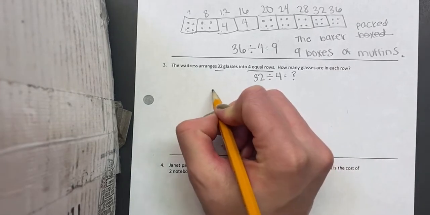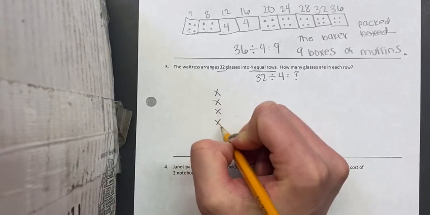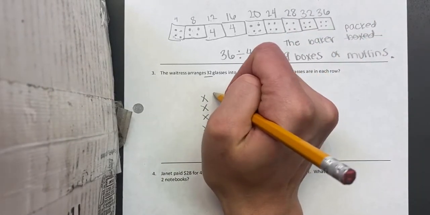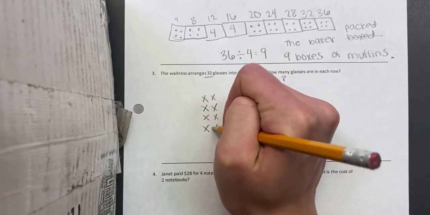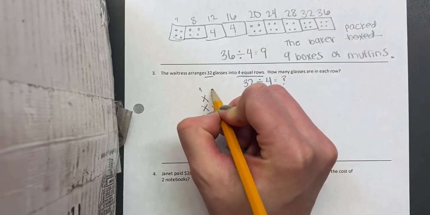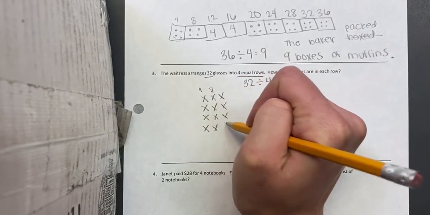So the first thing I'm going to do is draw my 4 rows. So here are my 4 equal rows, and if you're comfortable, you can skip count by 4. If I have 2 rows, my first row is 4, I go up by 4, it is 8, but we need to get to 32.